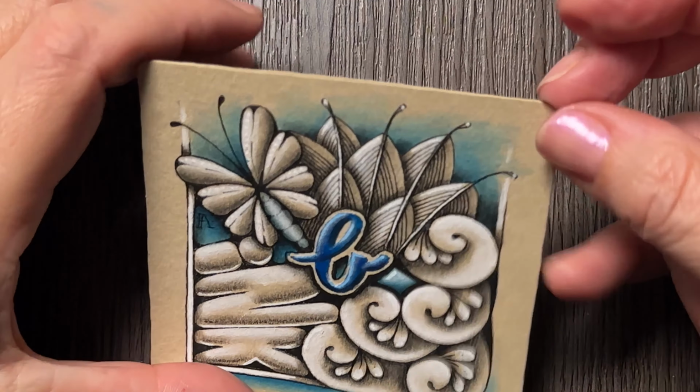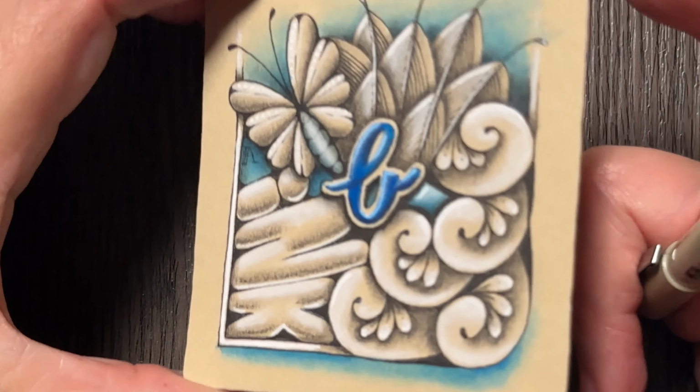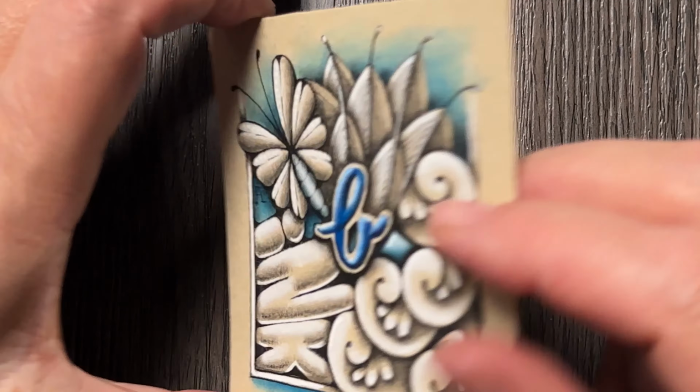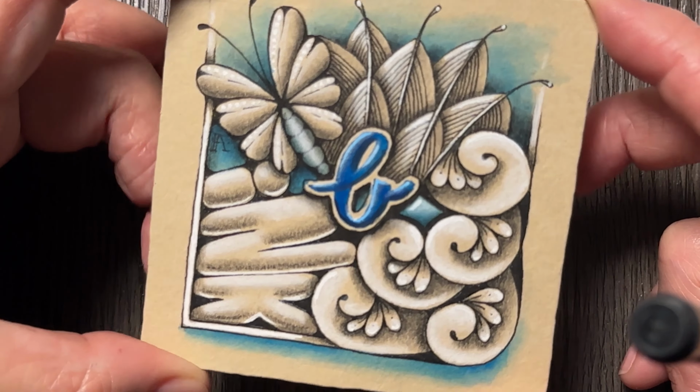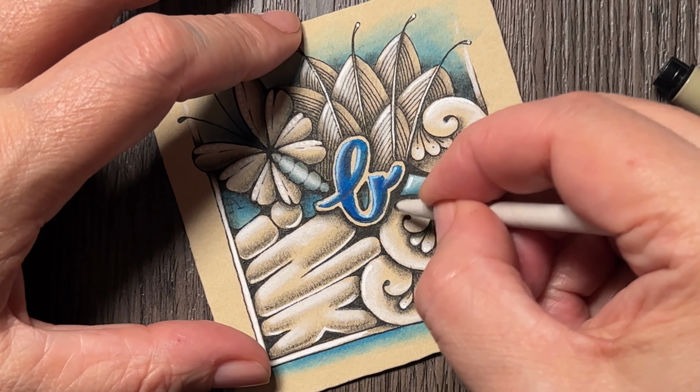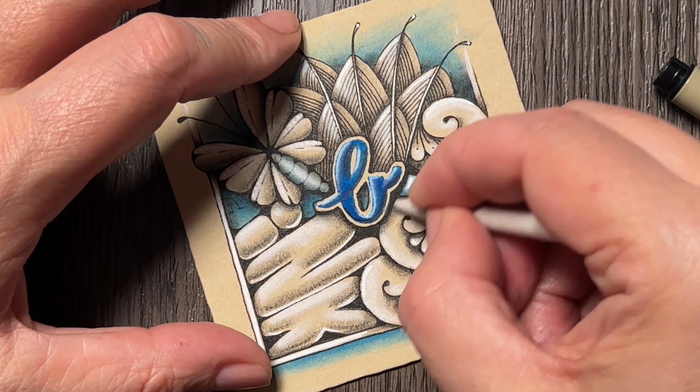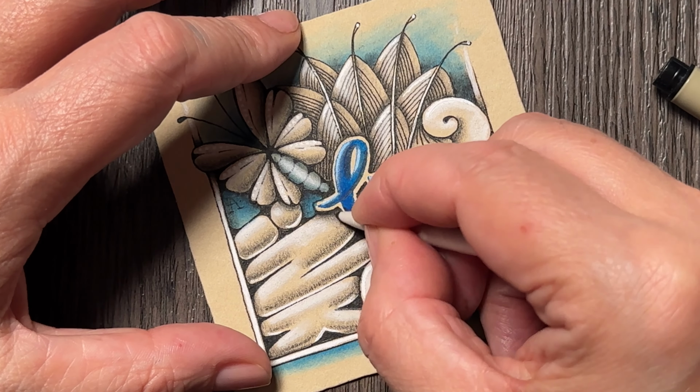And you can add your name, you can add the date, you can add some remarks in the back, which will kind of make you remember this moment, your thoughts, your feelings.